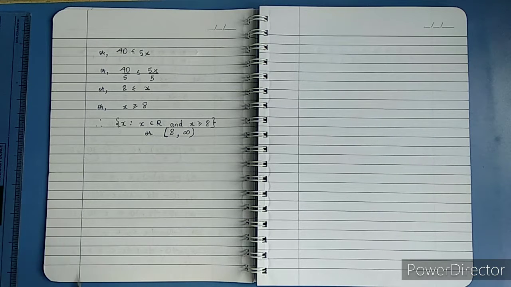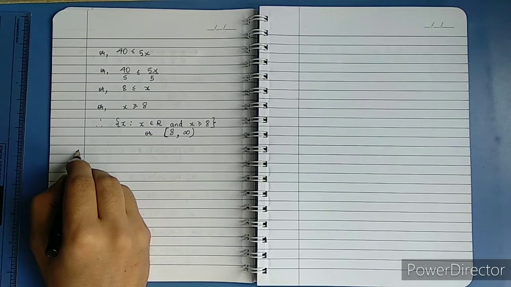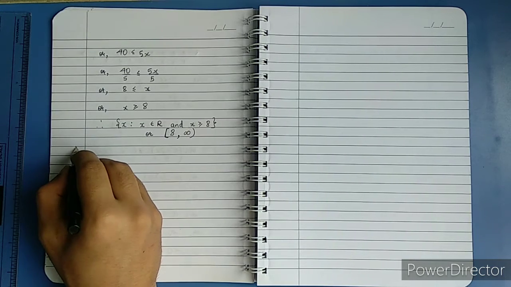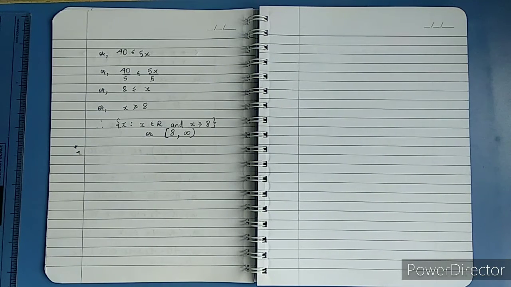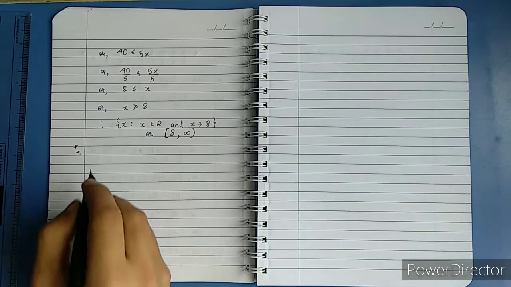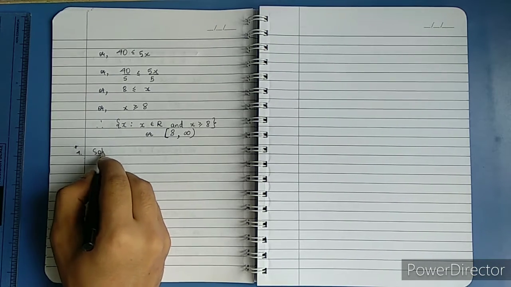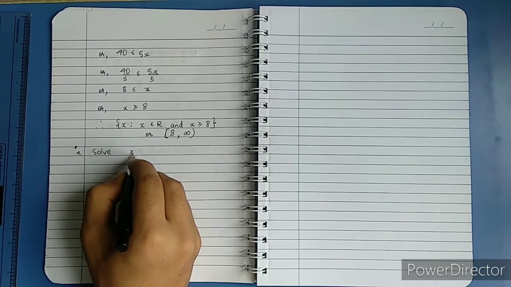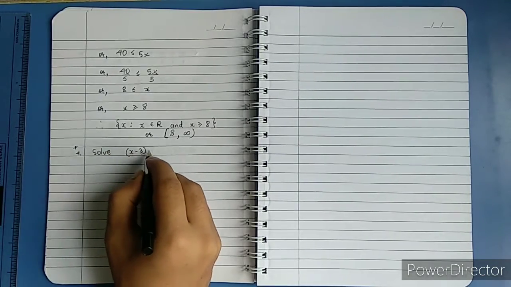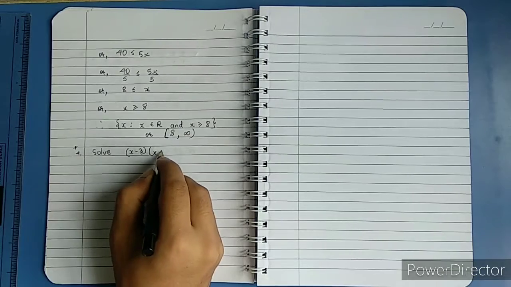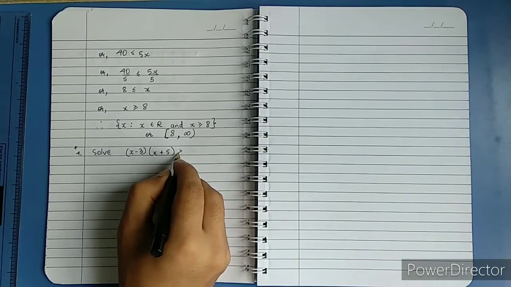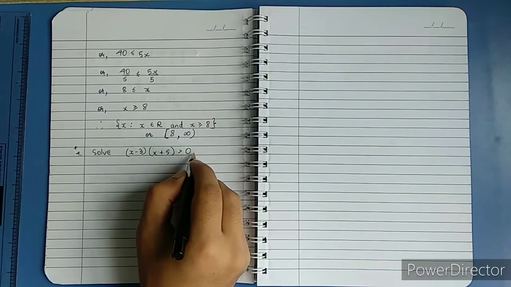So the next question, number 4. This is also an important type of question. Please mark this and go through the solution carefully. Solve (x minus 3) into (x plus 5) is greater than 0.